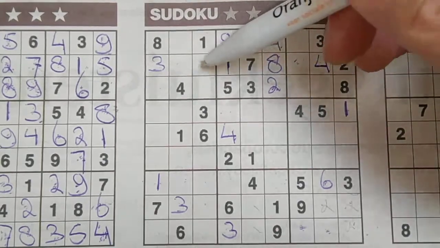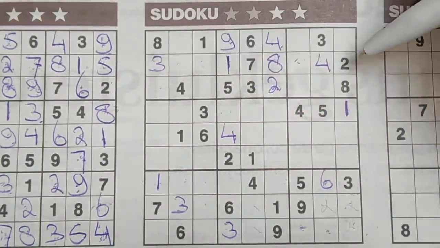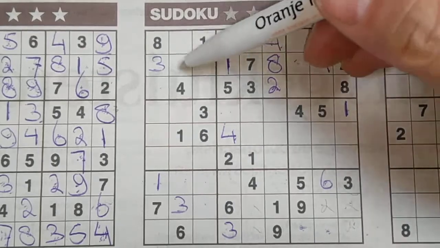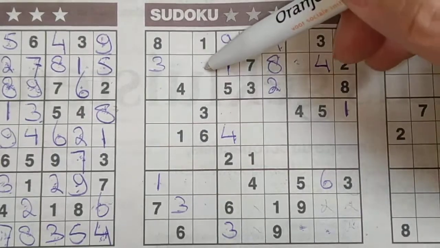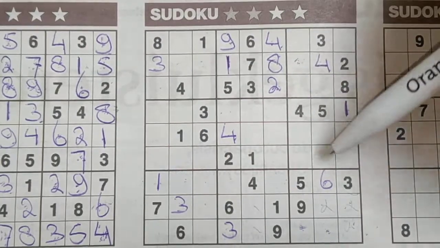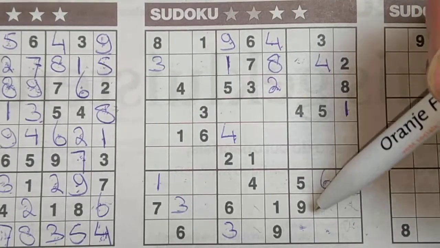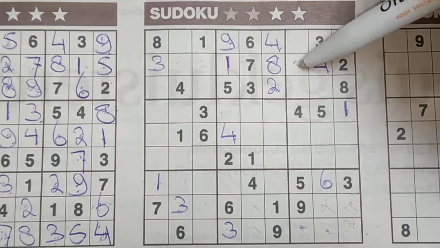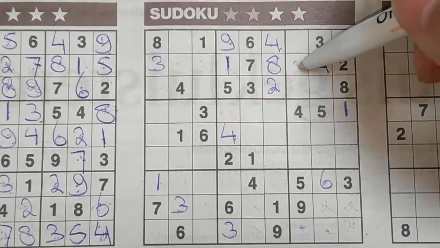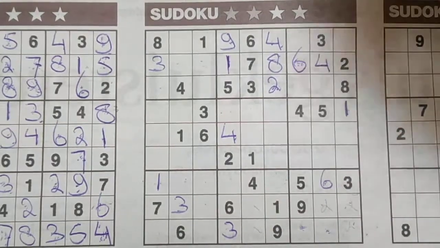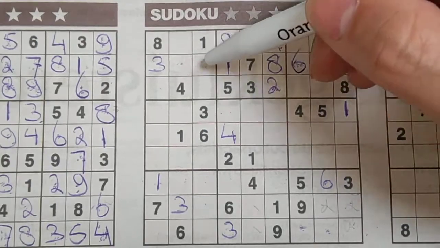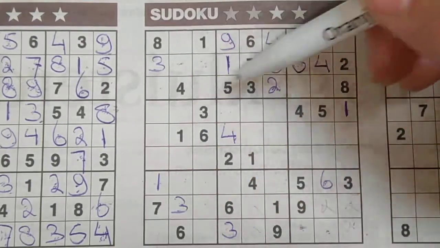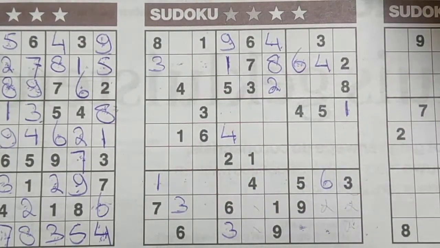3 missing numbers in the second row. The numbers are 5, 6 and 9. I see here 5 and the 9. So no 5 and 9. In this box, 1 digit left. For this box should be the 6, 5 and 9. Remember that I cannot fill this yet. Need to wait for more information.